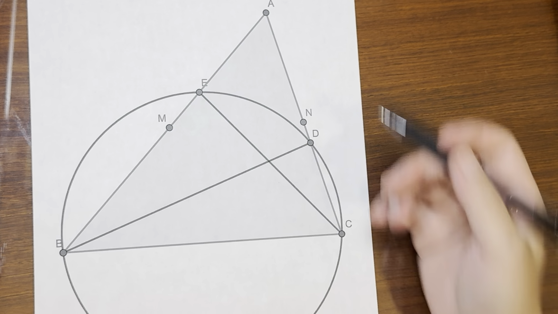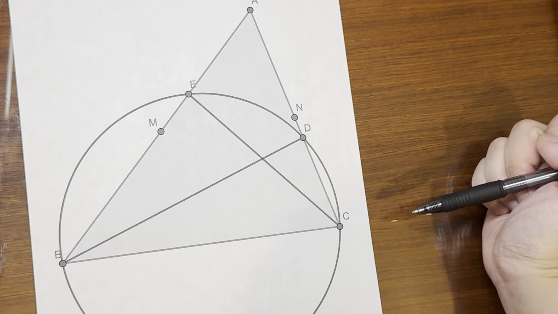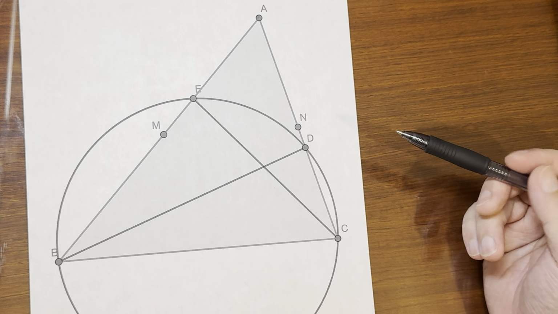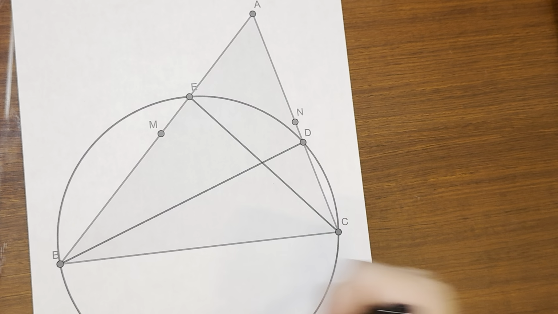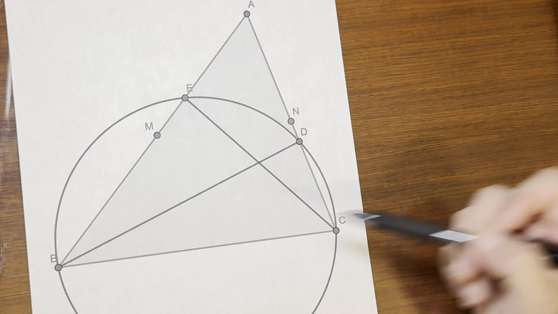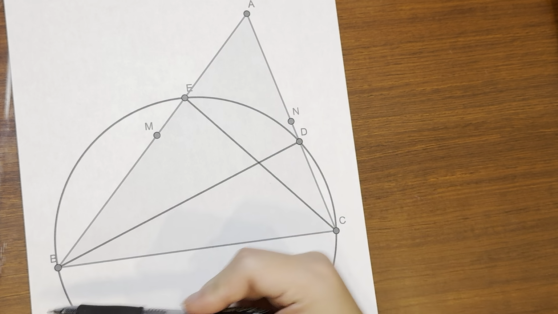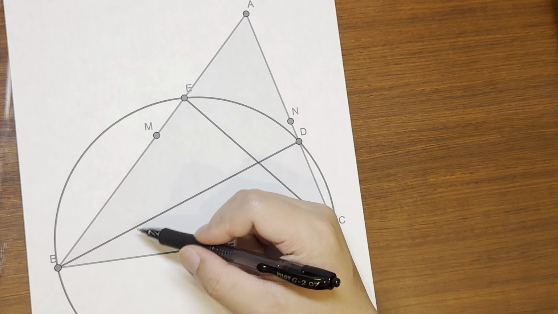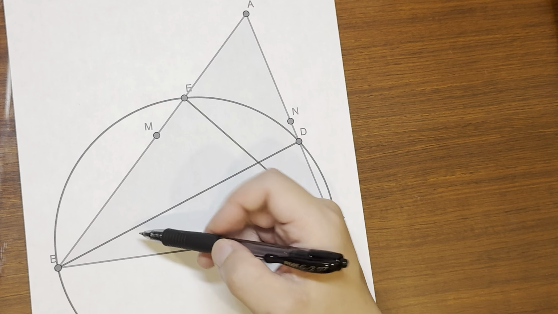We just find an arbitrary point D on side AC, and we draw the circumcircle of the triangle BDC. This circumcircle meets AB at the point E, right? Then we know that K is somewhere on BD, L is somewhere on CE.